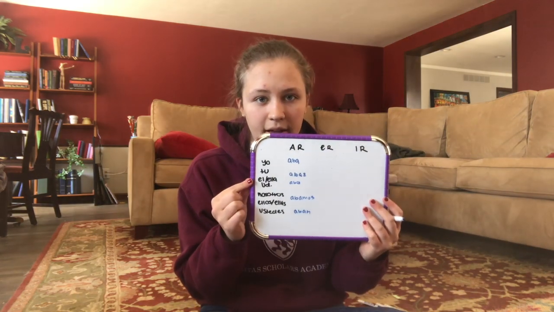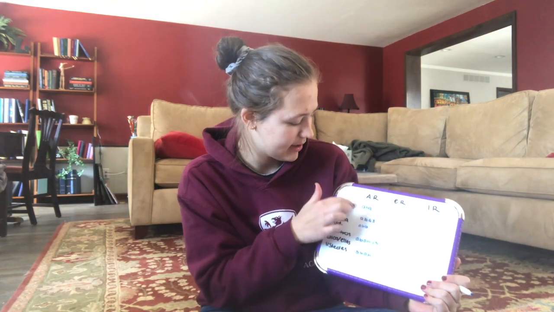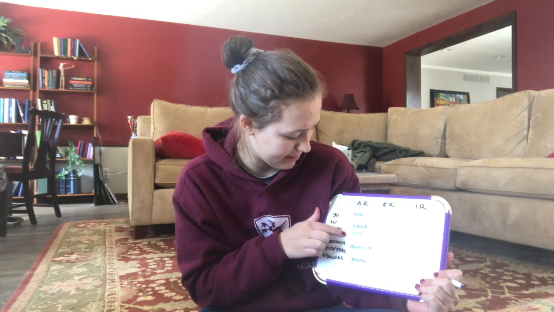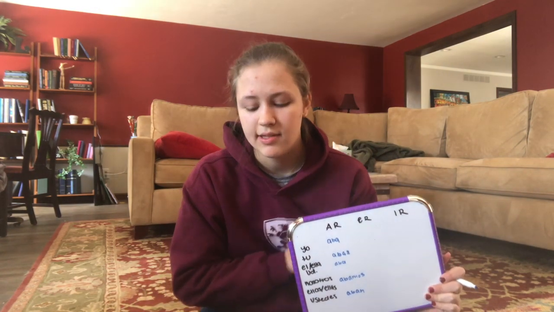So they follow sort of an ABA pattern, where you have ía, ías, ía, where the yo form is the same as the él, ella, usted form, and that is something, again, you just determine with context which one you're using. It's a lot easier in practice than you might think.